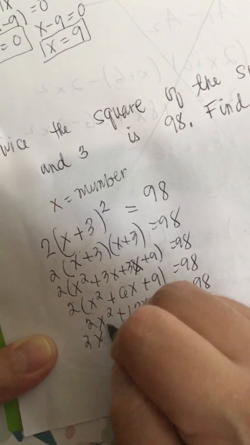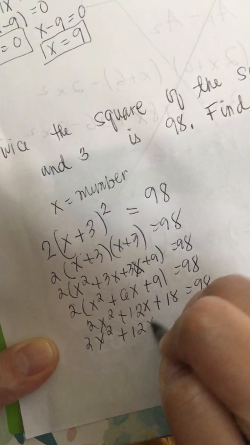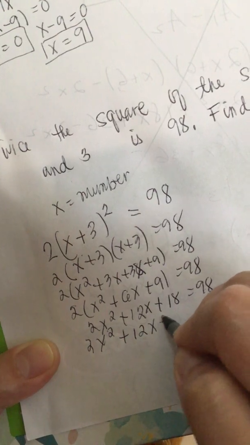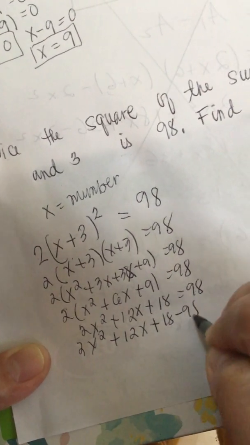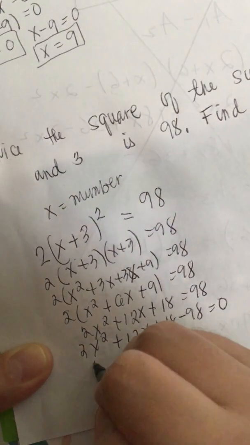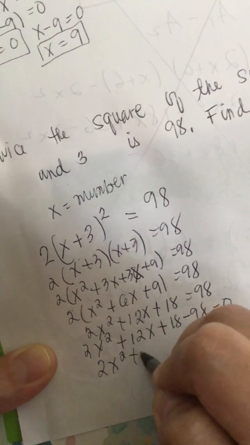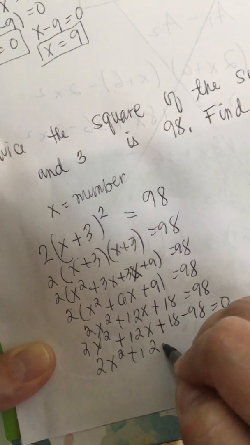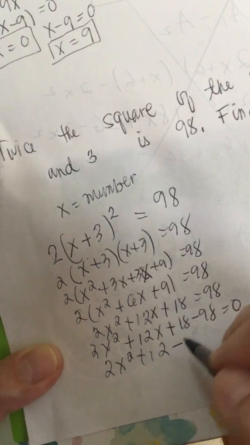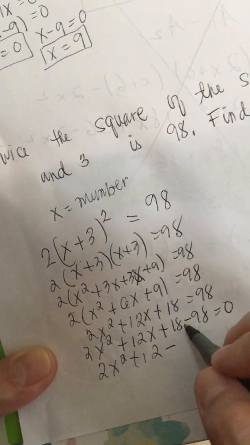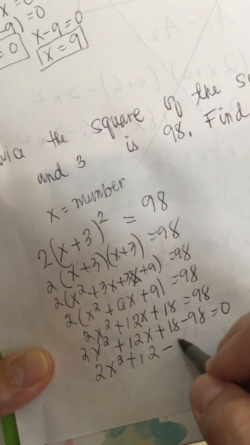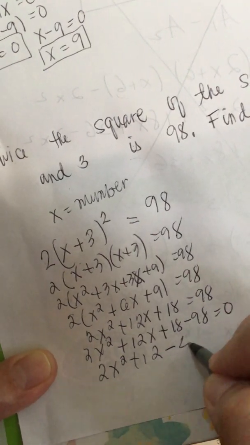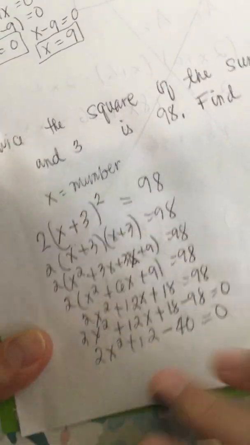So we have 2x squared plus 12x plus 18 minus 98 is equal to 0.